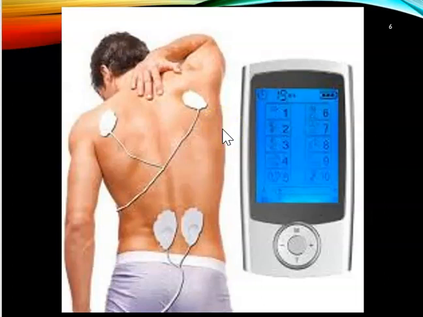So if your patient's going to be using them long term, you really want to make sure that they have extra pads with this. And physical therapy is going to be teaching them how to use this. But I just want you to know that it exists, it's out there, and you could be seeing these on your patients.